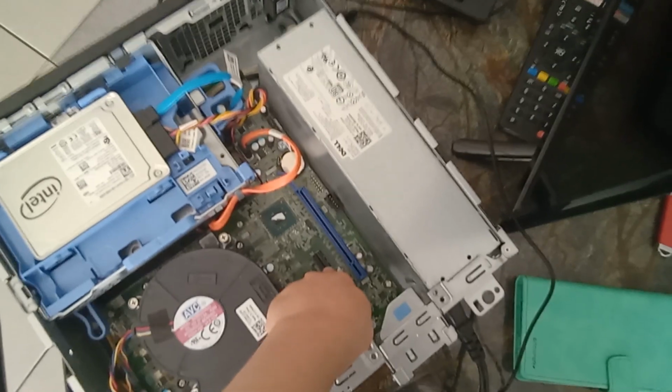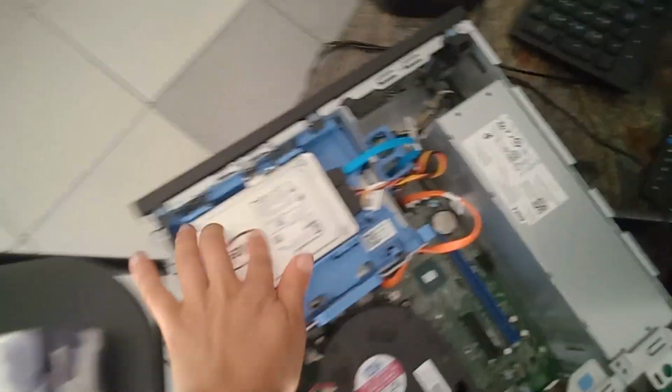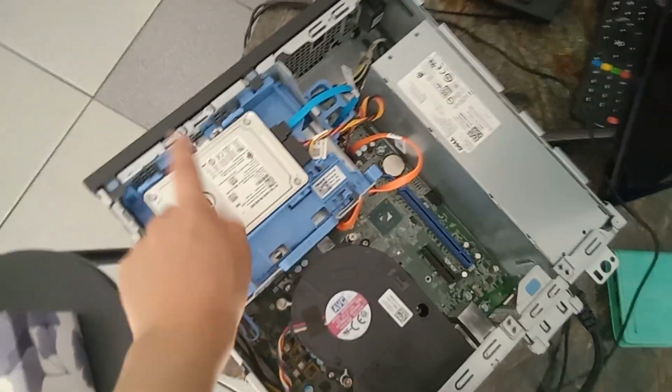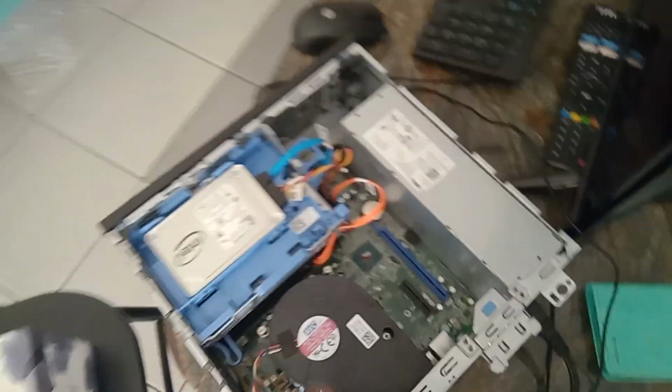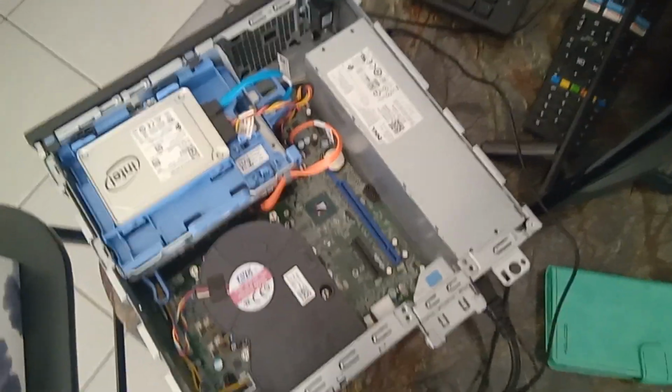And this can also fit an M.2 SSD. If you don't know what that is, it's faster than this. It's smaller than this. Well, boot time doesn't really count, but still, it's quite a bit better than this. But they are expensive, especially the new ones.